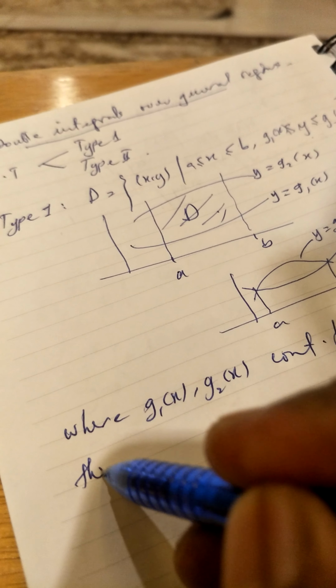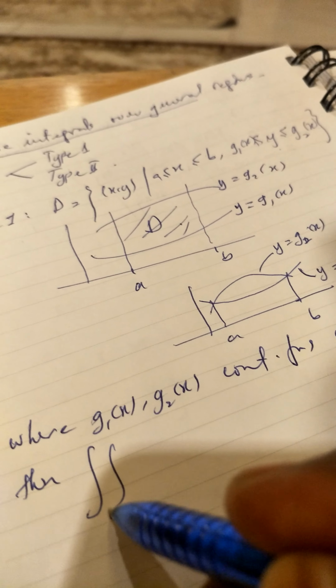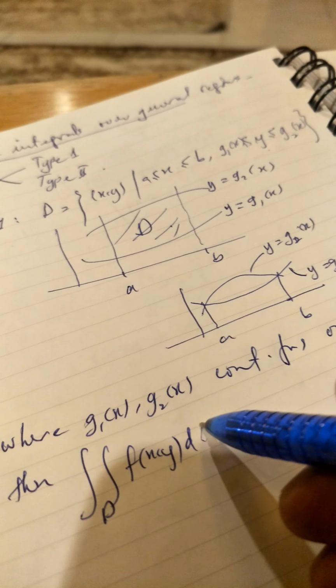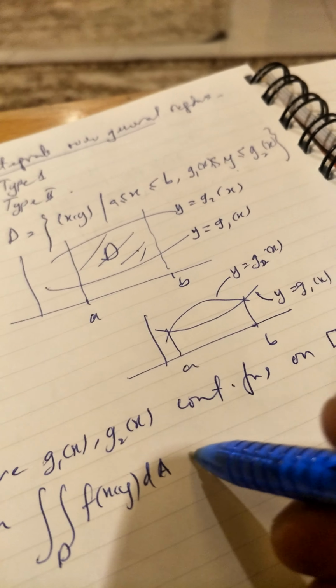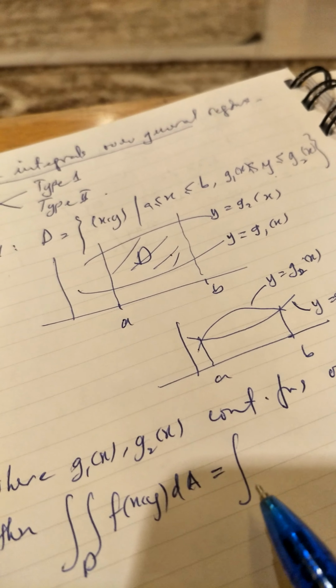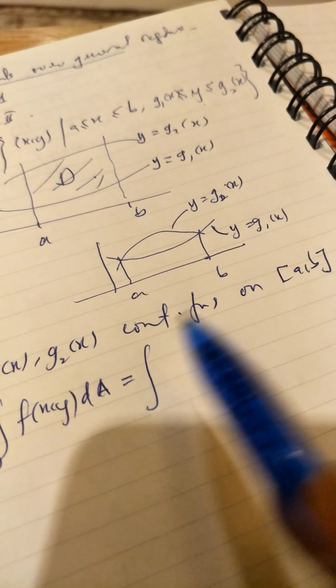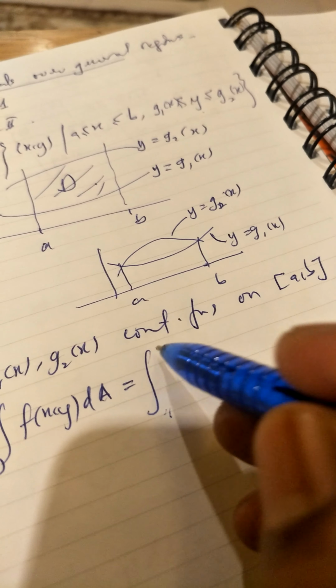Then our integration looks like the integral over D of f(x,y) dA. For the outermost integral, we should have constants, not a function.